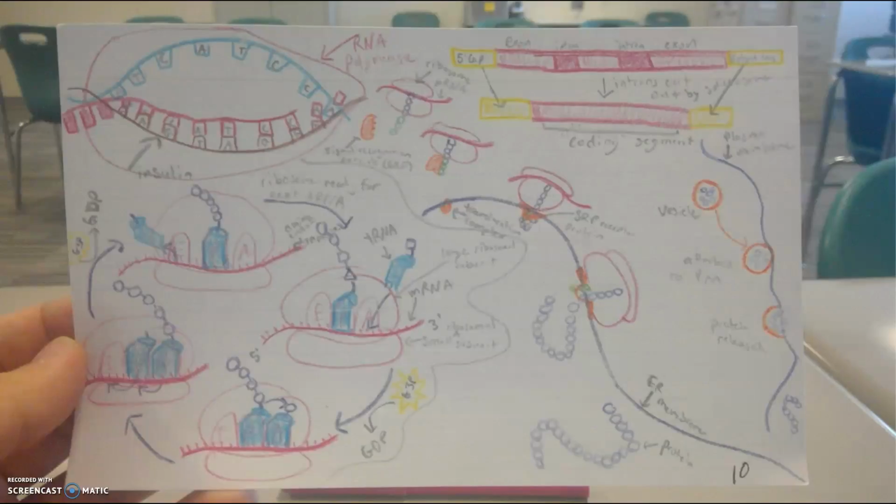Both tRNA molecules move one site to the left. The tRNA without any proteins on it is now detached from the molecule. A new tRNA comes in and attaches to the mRNA at the A site, and the process starts over again.